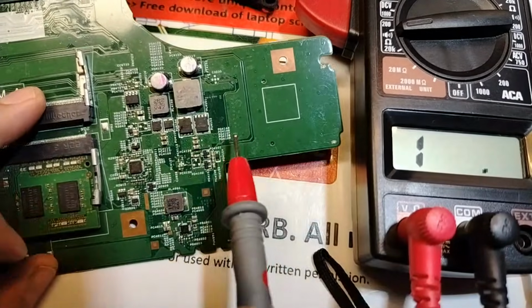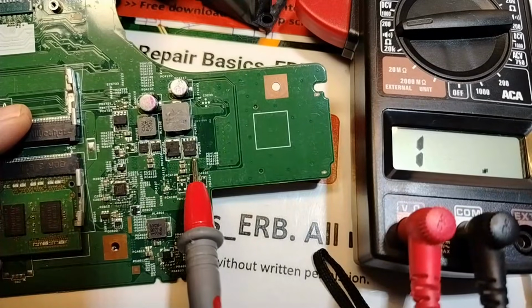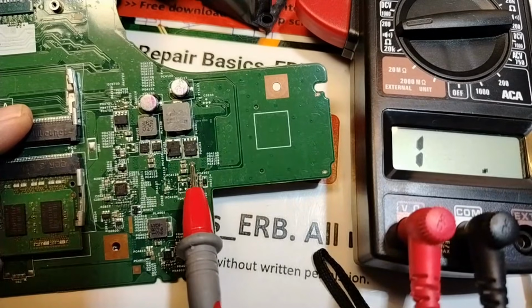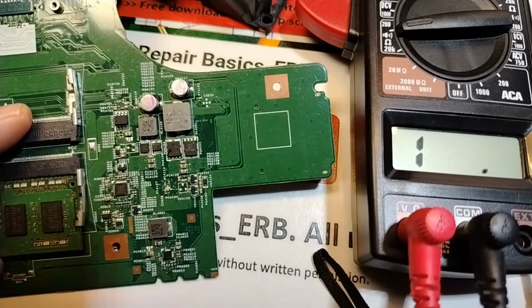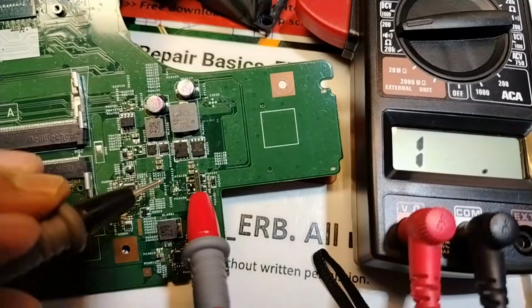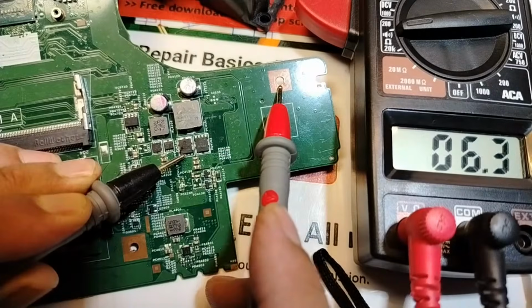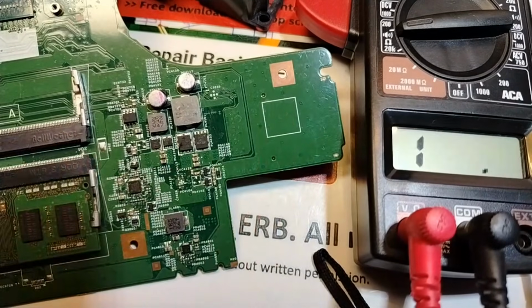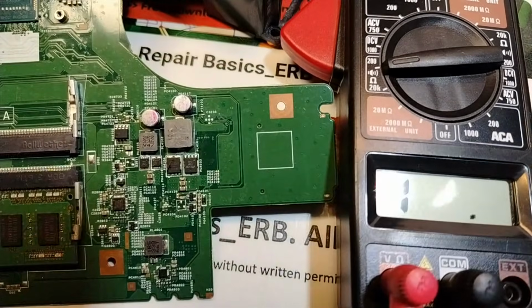Means these two MOSFETs are connected together on this side. And this side is connected to the input, and this side of this MOSFET, this is basically the lower MOSFET, should be connected to what? To the ground, as you can see. Okay, my friends?